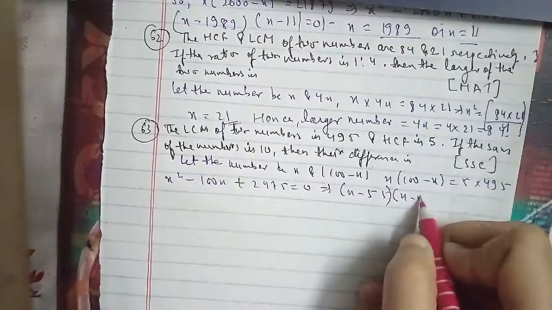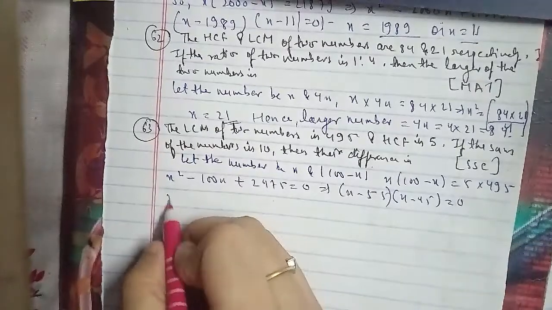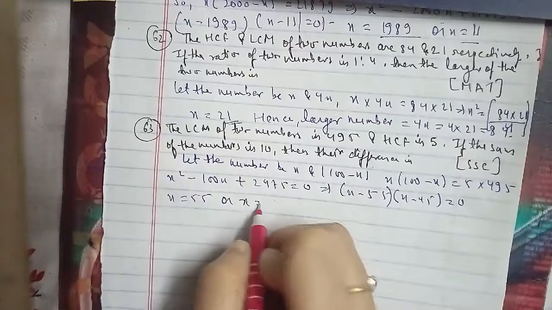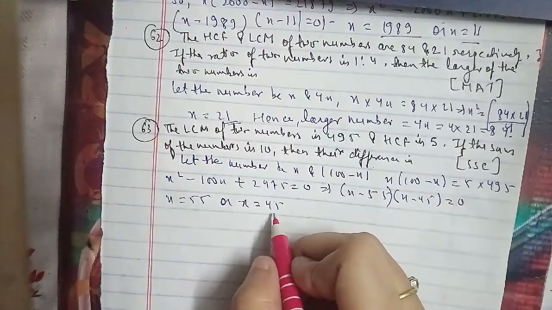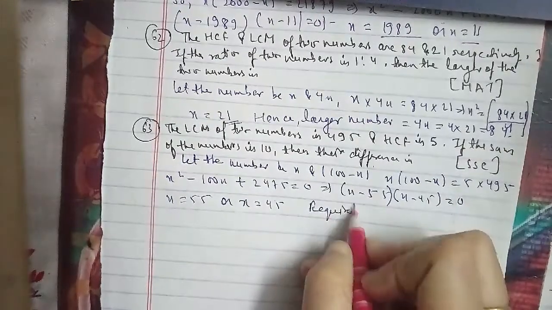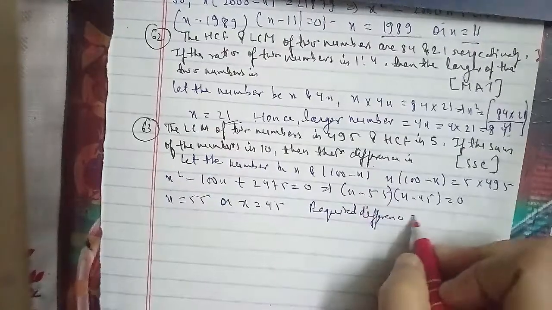That means x equals 55 or x equals 45. So the numbers were 45 and 55, and the required difference is 55 minus 45 equals 10.